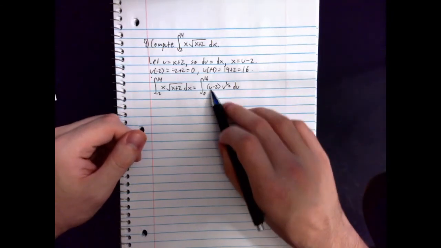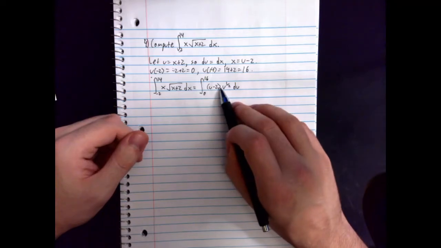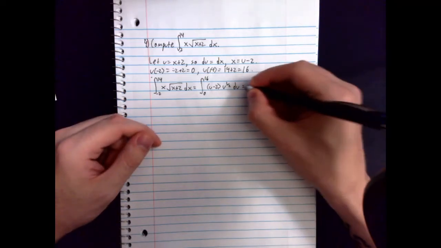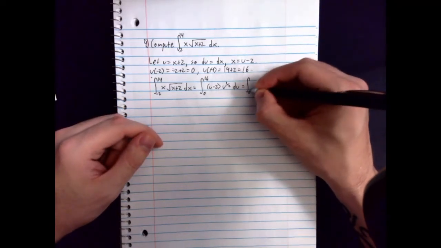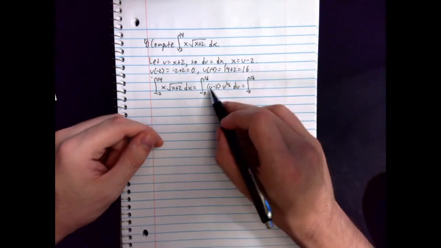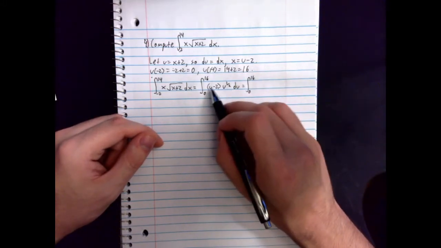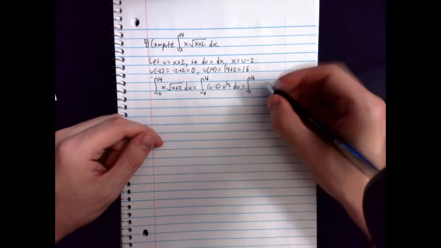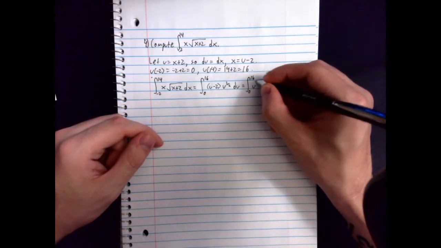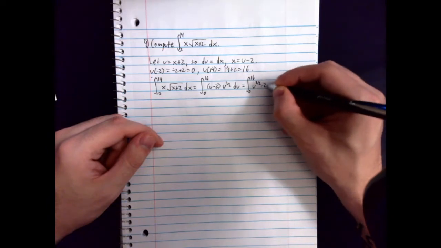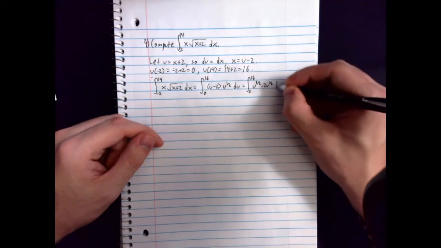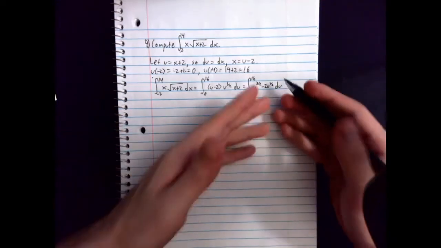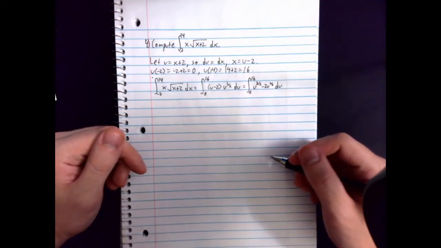I can actually just distribute this u to the 1/2 to each of these, and I end up with a power of u. So this is the integral from 0 to 16. u times u to the 1/2 is u to the power of 1 times u to the power of 1/2, and 1 plus 1/2 is 3/2. So this is u to the 3/2 minus 2u to the 1/2 du. And now I'm in a place where I can apply the power rule.